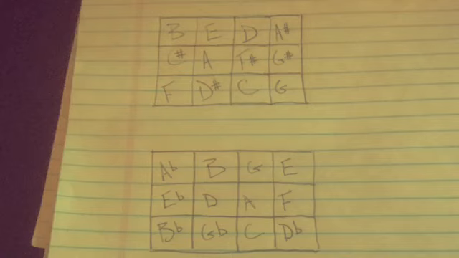Anyway, after you've done that on the 6th string for whole notes, then you could do the same thing for half notes once you kind of get the hang of that.